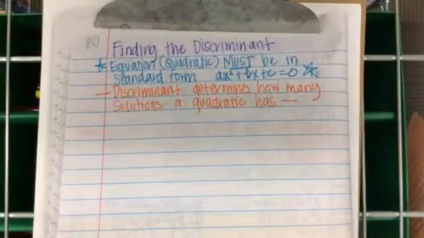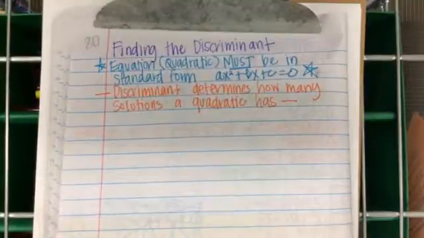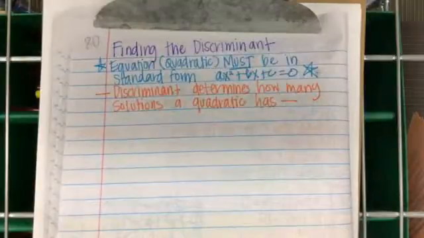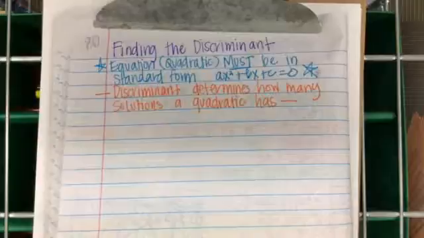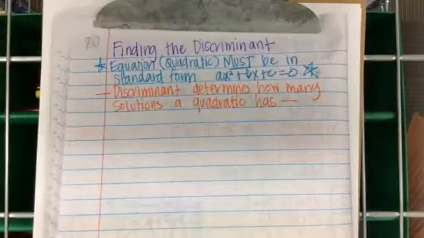A discriminant determines how many solutions a quadratic has. So you can look at this discriminant before you even start the problem and be like, oh yeah, I'm going to have 2 answers. Or really the best one is, oh, this is a no solution. If you use your discriminant, then you can skip the problem, because your discriminant is going to tell you how many solutions there are. It's going to tell you there are 2 solutions, 1 solution, or no solutions. And here's how it does it.